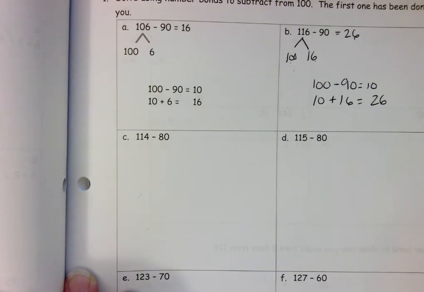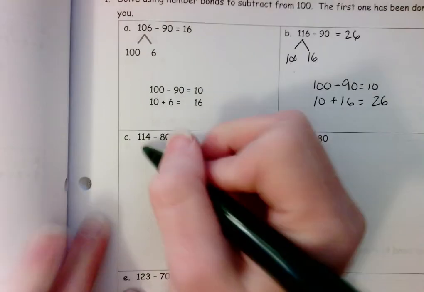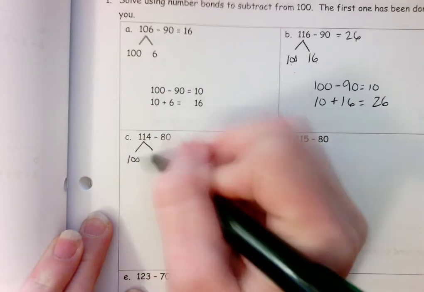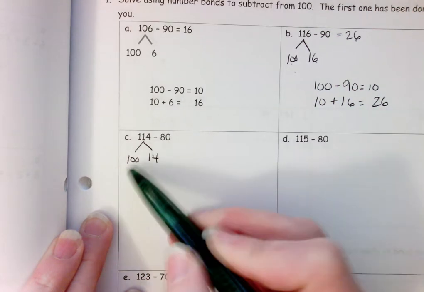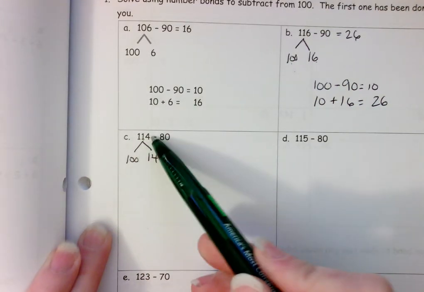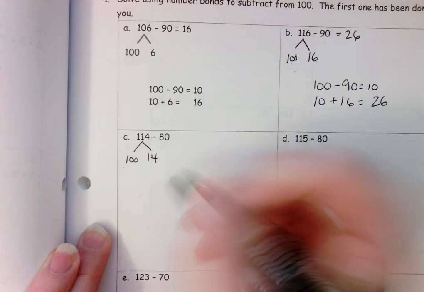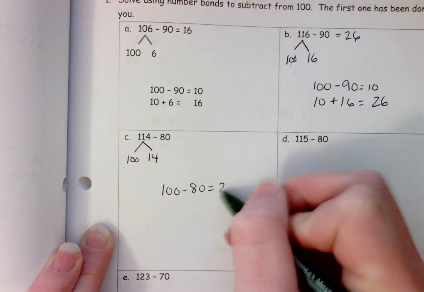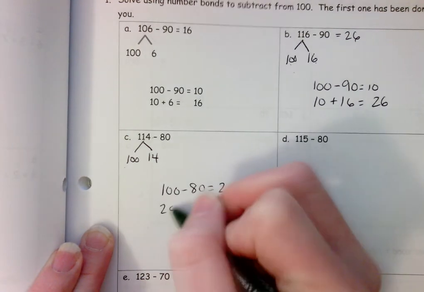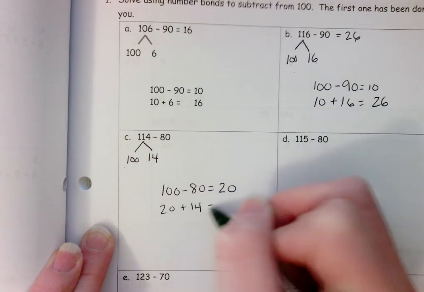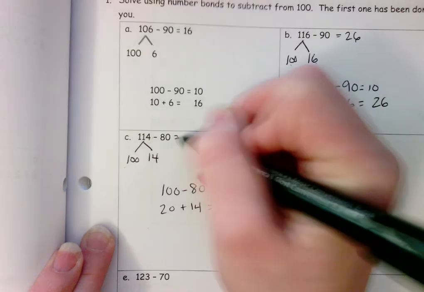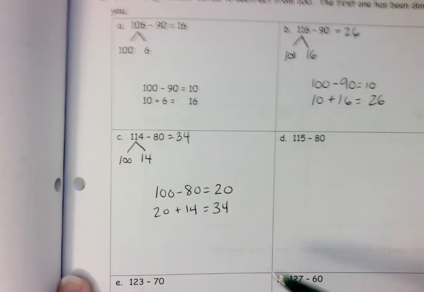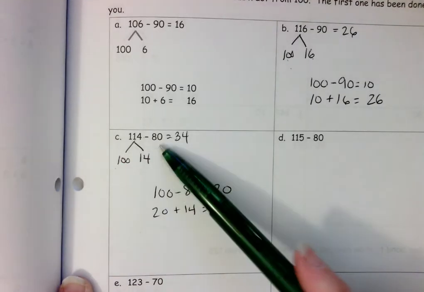You have it? Okay, let's see if it's the same as I find here. Let's think of 114 broken into 100 and 14. 100 minus 80 is 20. 20 plus that 14 is 34. Is that what you got?